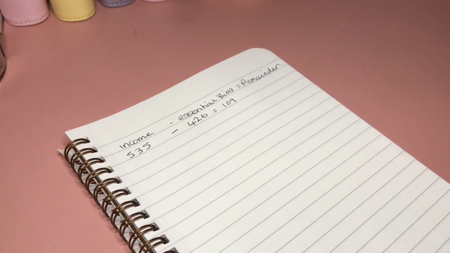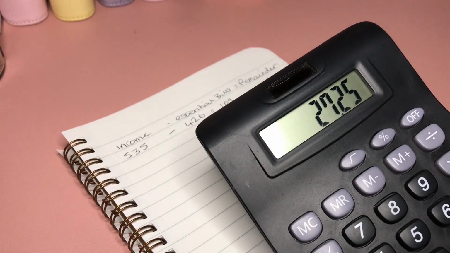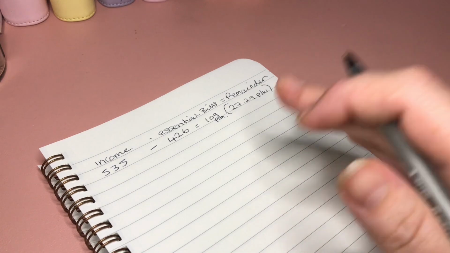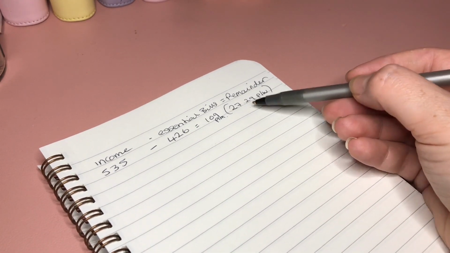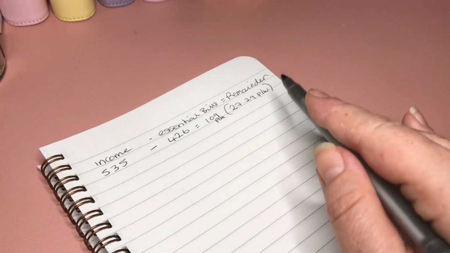So that £109, there's 4 weeks in a month, divide that by 4, that will leave £27.25. So if you want to get into the cash stuffing like I do here on this channel, I would have £27.29 to stuff each week. Or if you want to stuff monthly or bi-weekly, you divide that by 2 rather than 4.